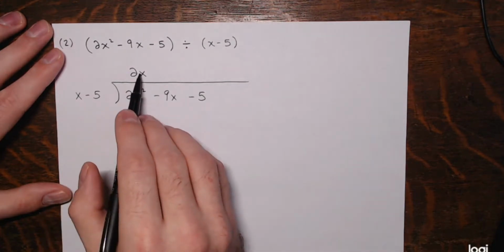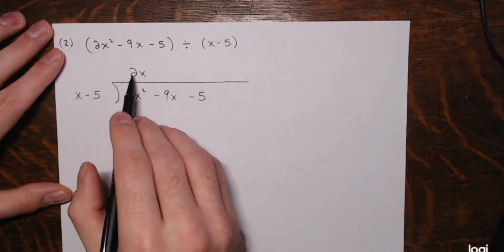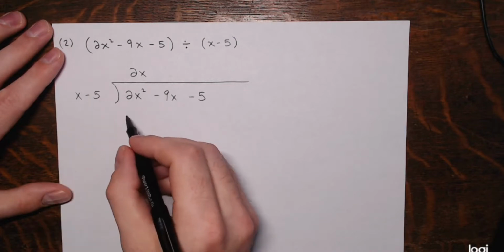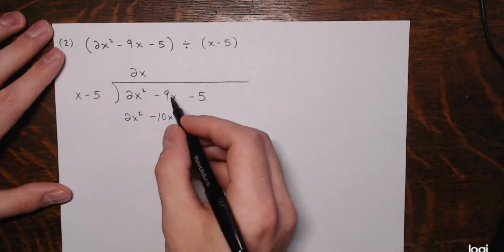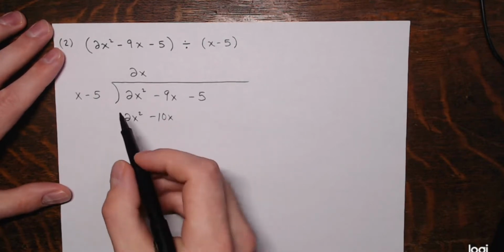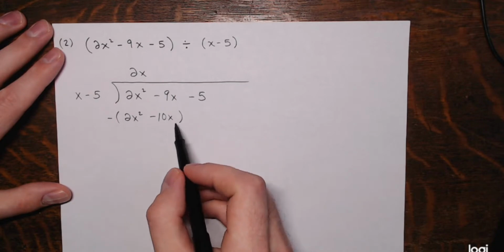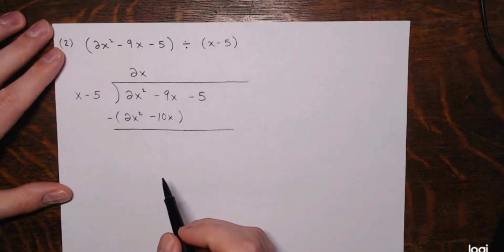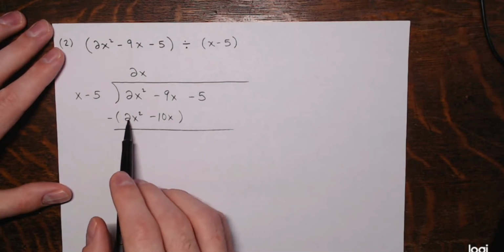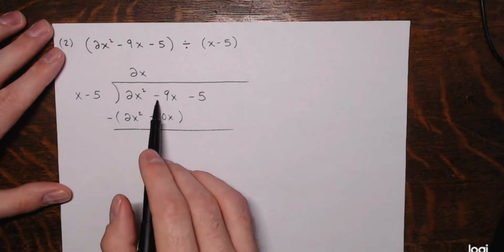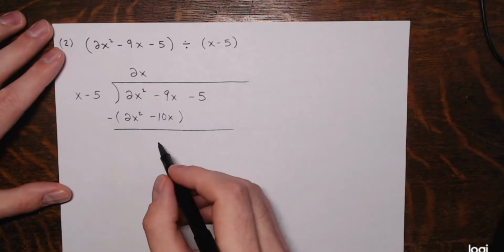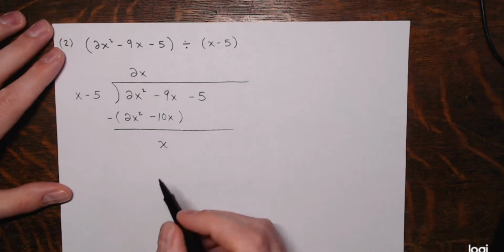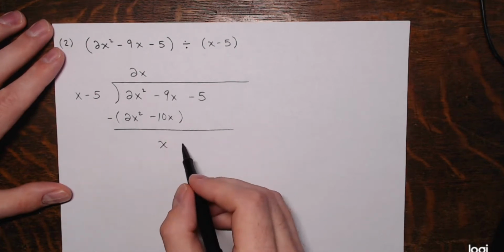Then we multiply by the divisor. 2x times x minus 5 would be 2x squared minus 10x. I'm lining up like terms here. Then we subtract that entire line from the line above it. 2x squared minus 2x squared is 0. Negative 9x minus negative 10x would be plus 10x. Negative 9x plus 10x, that'd be positive 1x. And then negative 5 minus nothing would be negative 5.